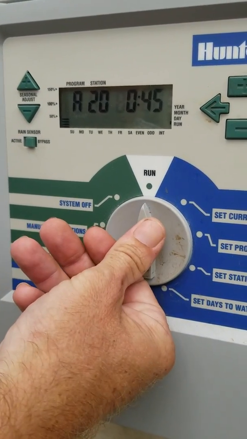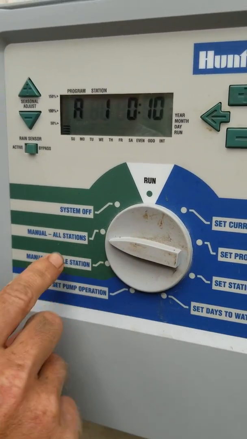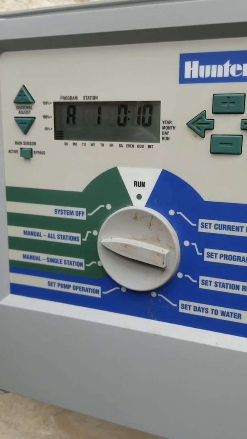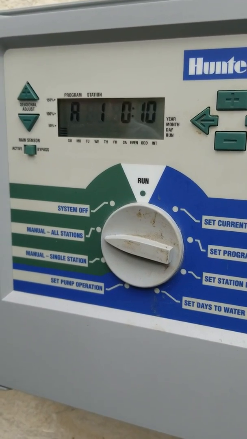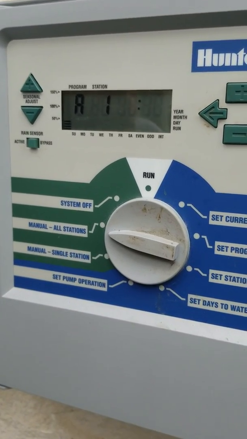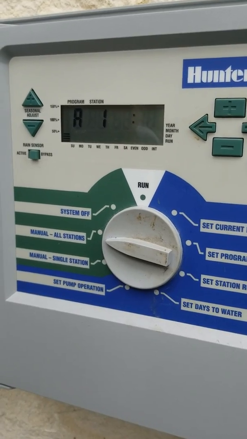After 45 minutes, it will kick zone 20 off and go back to the regular program. The only difference between that and manual all stations is if I want to run the whole cycle manually. So for instance, we got a little bit of rain and the rain sensor tripped, but it wasn't enough to be beneficial because it was 120 degrees right afterwards.